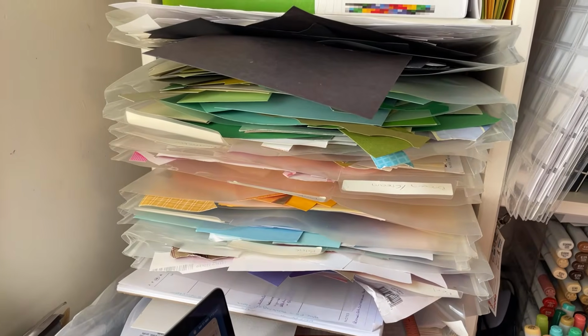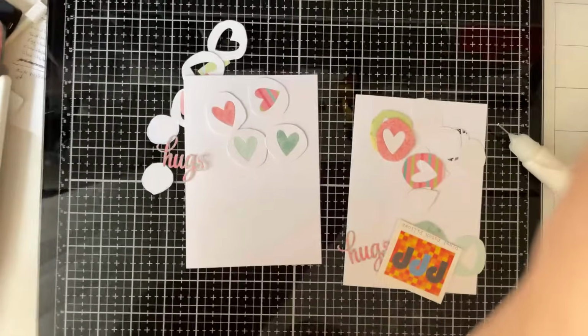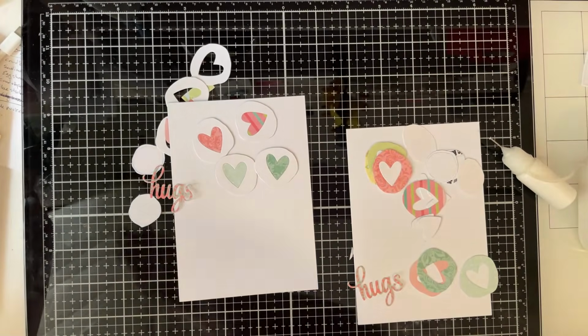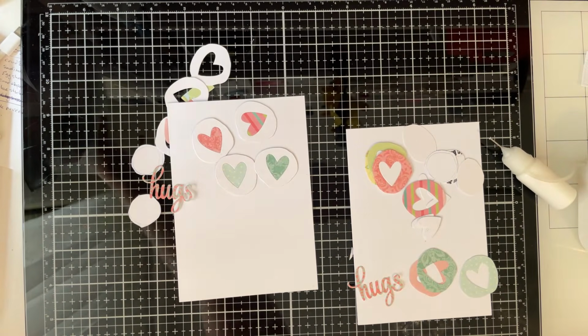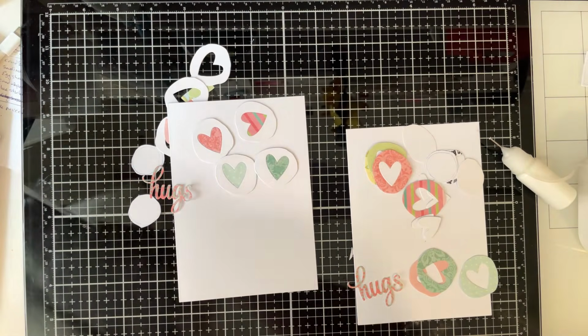Here are my scraps. They are in folders, right? I'll get out the green one. The green one is the most impressive, because I thought I was making good progress and I thought I had used a lot up, and then I found some more.